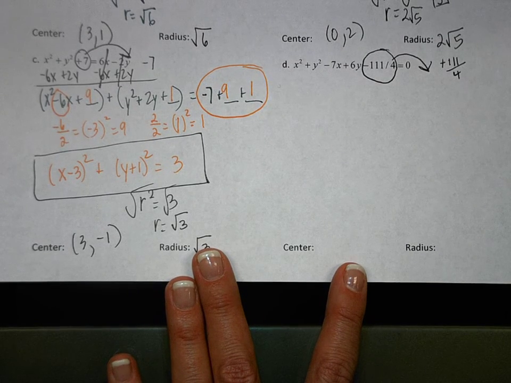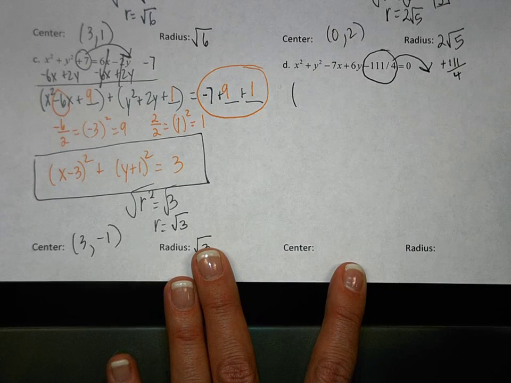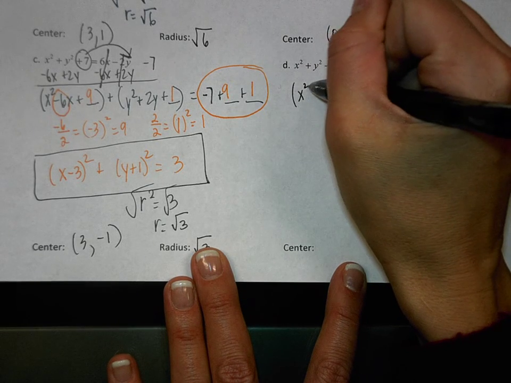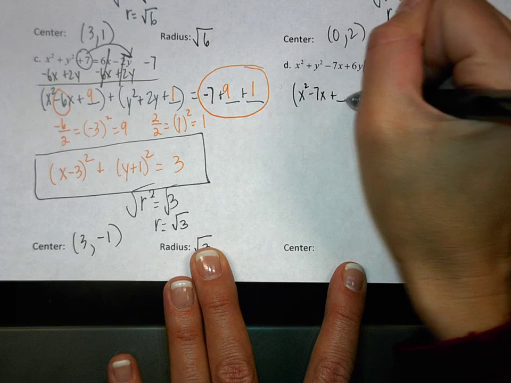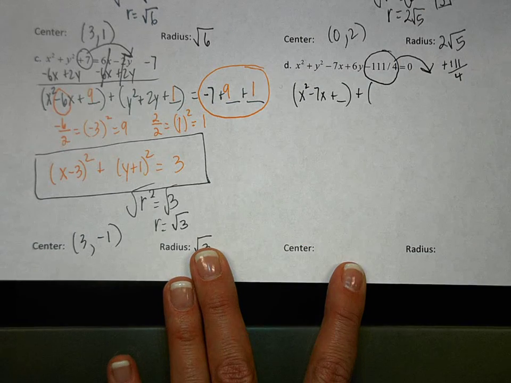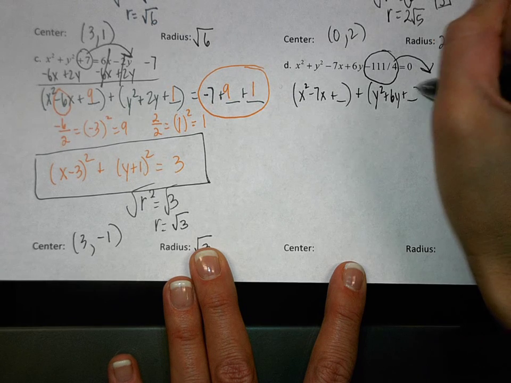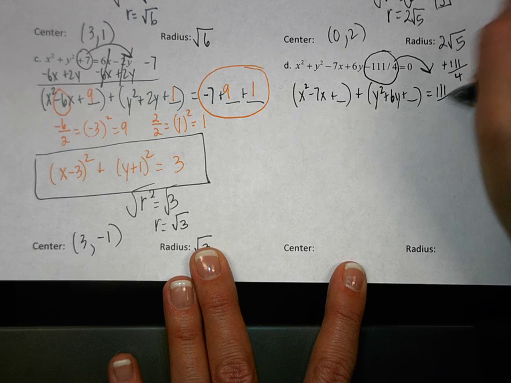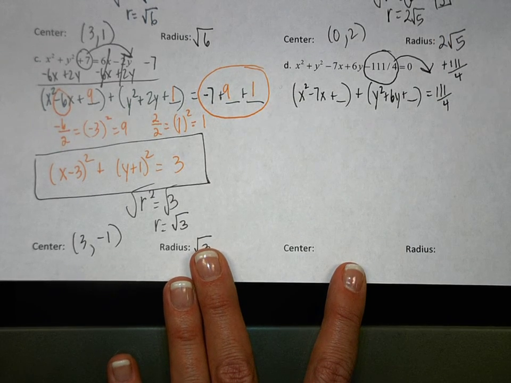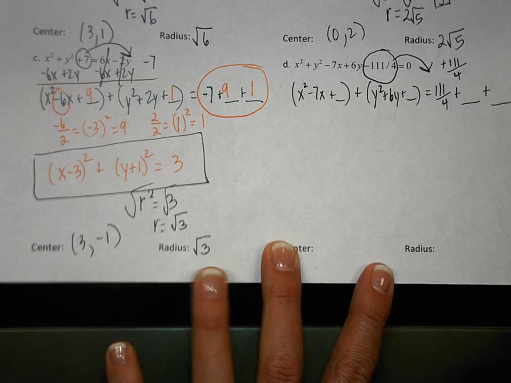And so we're going to put all of our x's together. And so my first parenthesis is going to be what? X squared minus 7x plus blank. Good. Okay, plus, and then my y parenthesis is going to be? Y squared plus 6y plus blank. Good. And then we have 111 over 4. And since I have 2 blanks on the left, I'm going to have 2 blanks on the right. You guys are amazing. Okay.